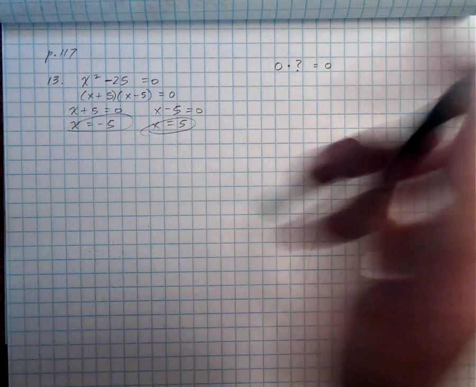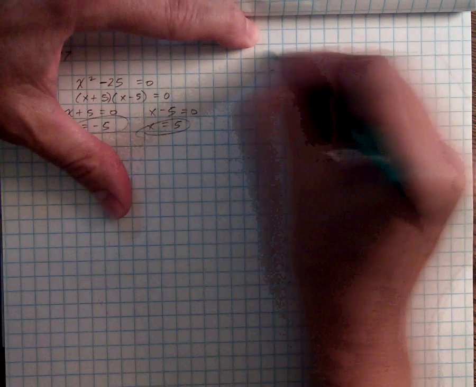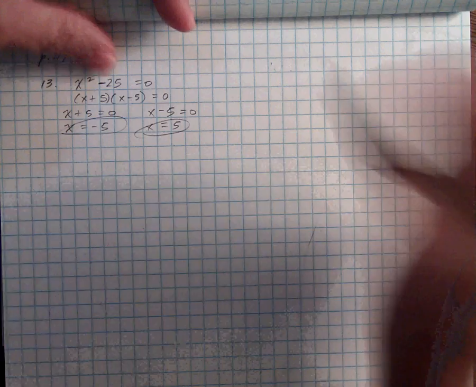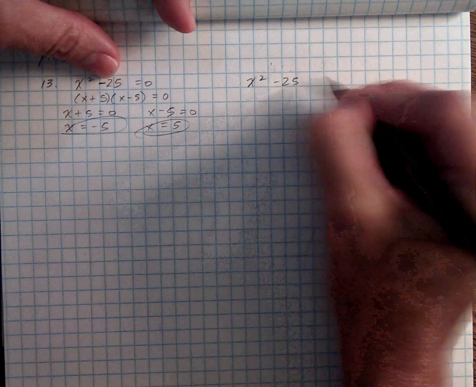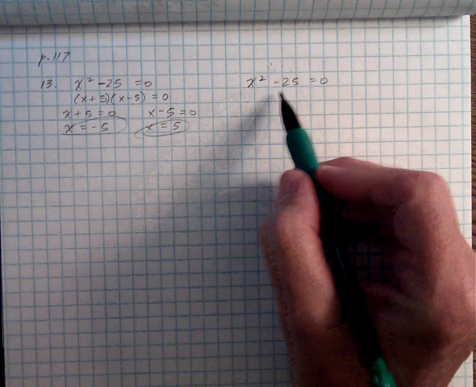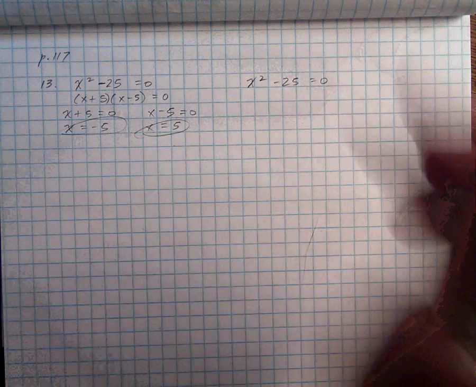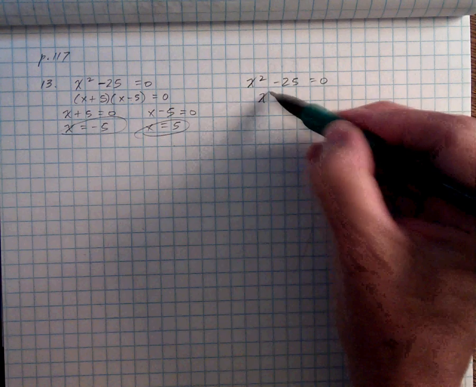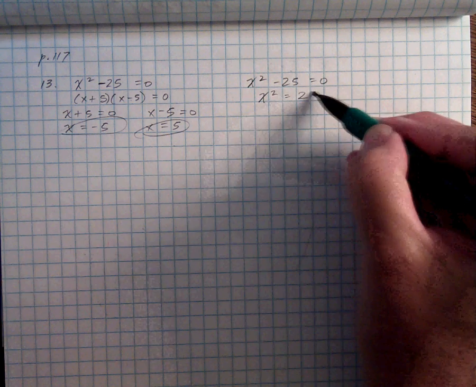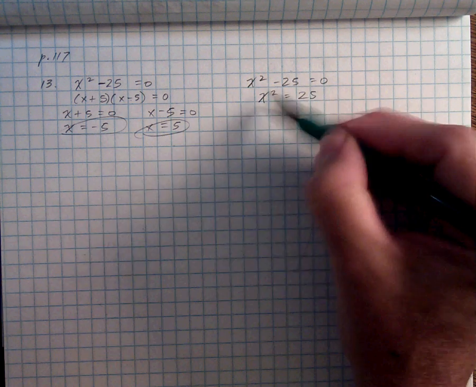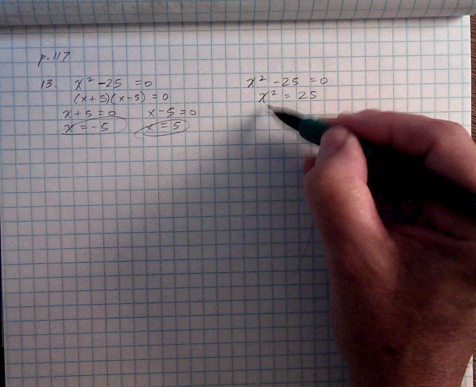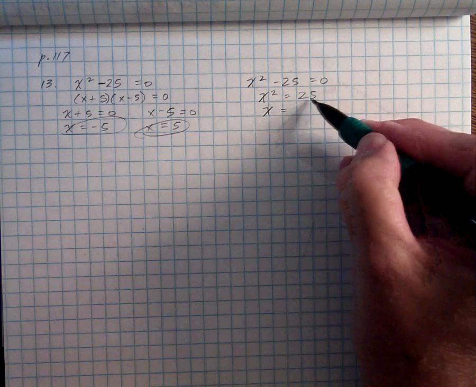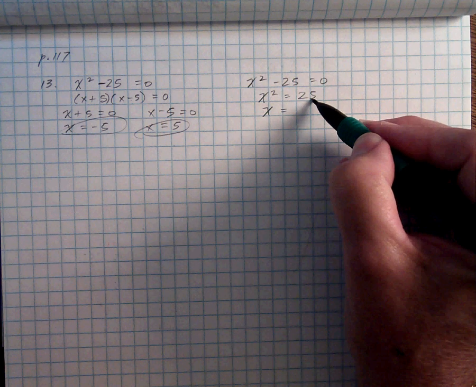This particular problem, you could also just solve it directly. So let me do it that way as well. x squared minus 25 equals 0. What I could do is just add 25 to both sides, and I get x squared equals positive 25. Now you just take the square root of both sides to get rid of the square. If you take the square root of x squared, you get x. And if you take the square root of 25, what do you get?